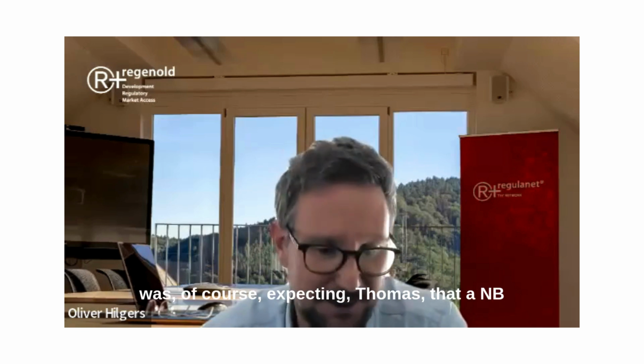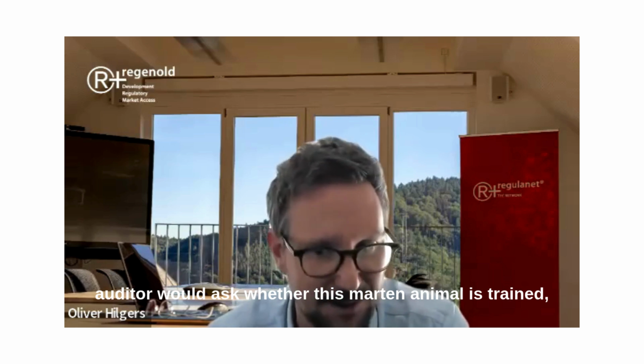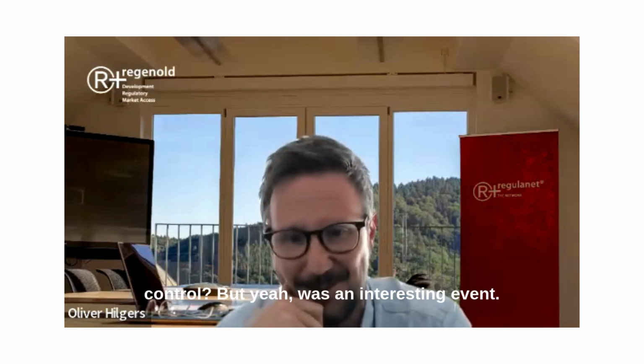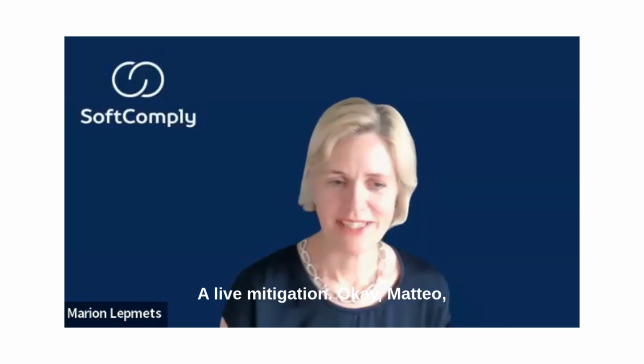And I was of course expecting, Thomas, that the notified body auditor would ask whether this marten is trained. Does he have the SOP learned for pest control? But yeah, it was an interesting event. A live mitigation.